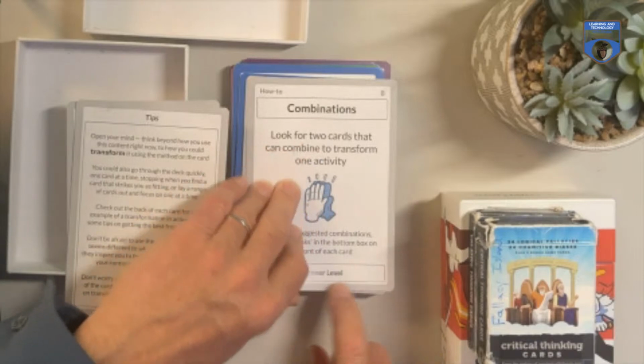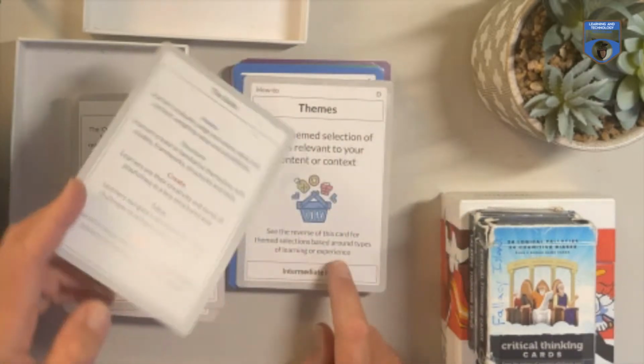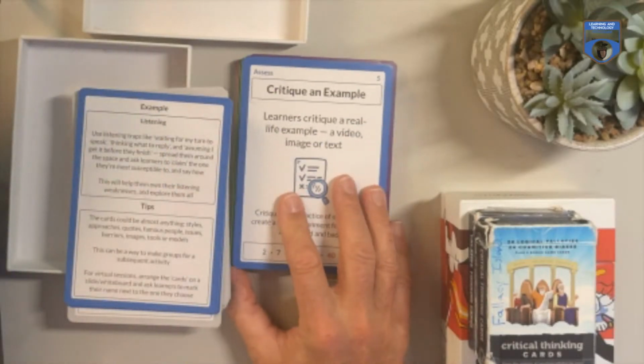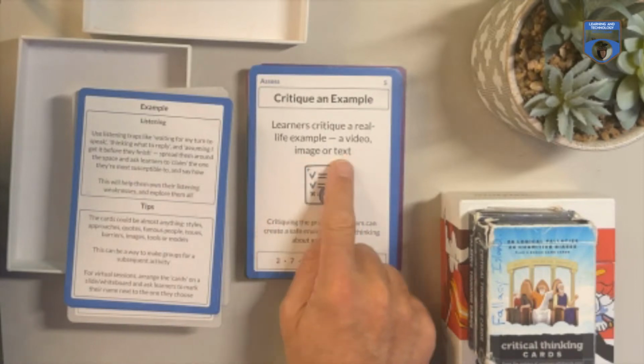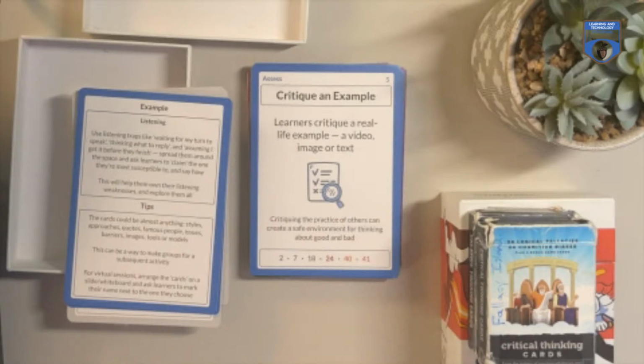And these are the different levels, beginner level. And anyways, there are different ways of using the cards. So I'll just go into the cards. For example, here's an activity you could do. You could critique an example. So a video, an image, or a text. You could comment down below and critique this video too.